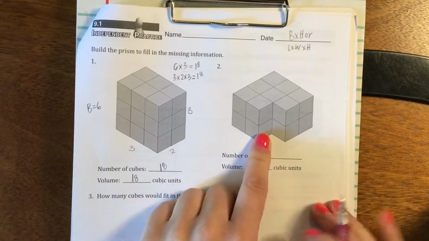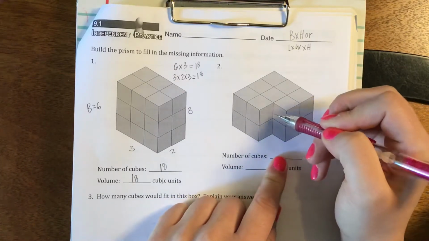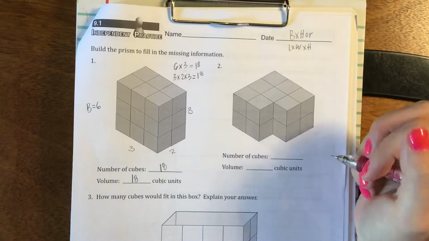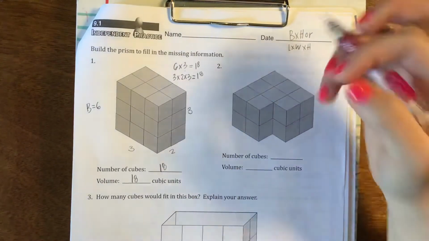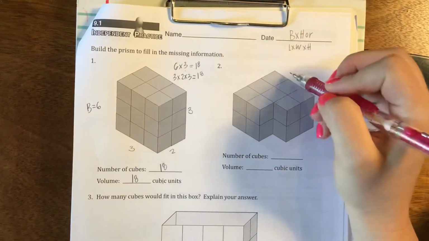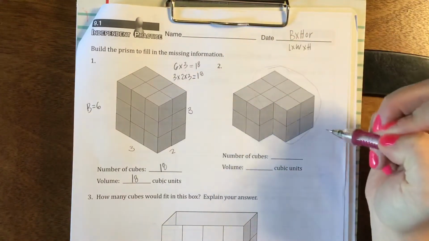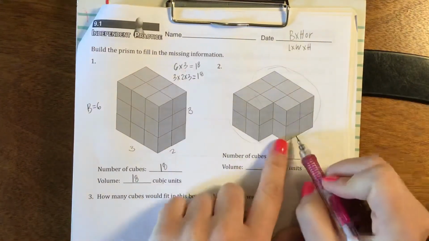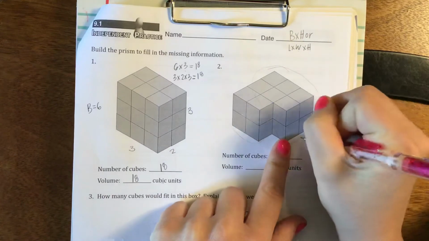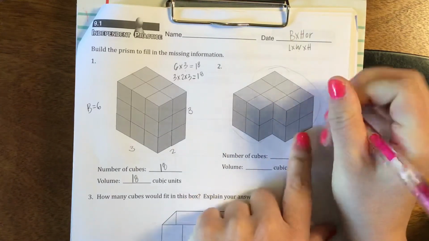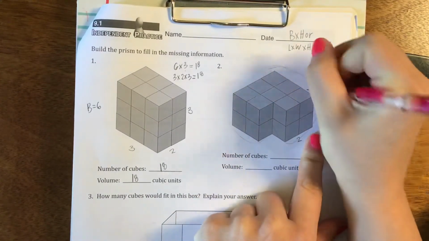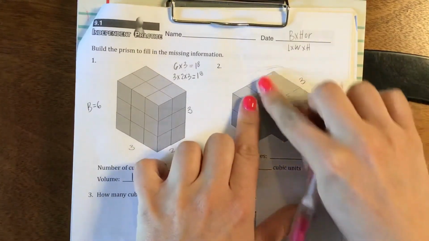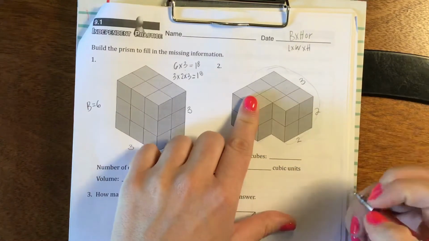Now number 2 is a little bit tricky because we have this missing space here. So what I'm going to do is create 2 different equations to solve problem number 2. I first am going to solve the volume of this bigger rectangle, and then I'll do the smaller one over here. So I can see that this has a length of 2 by 2 by 1, 2, 3 by just looking at this volume of this prism here.